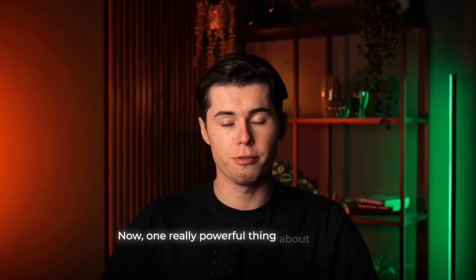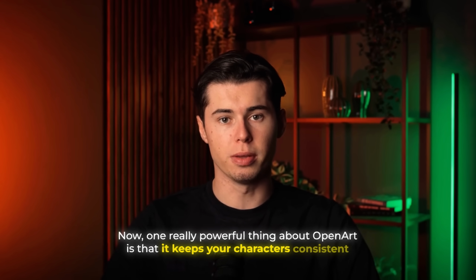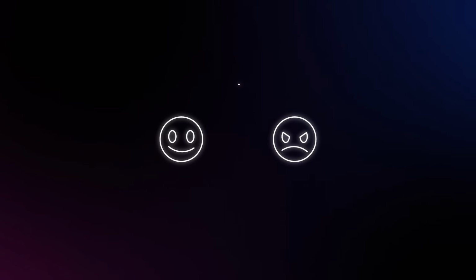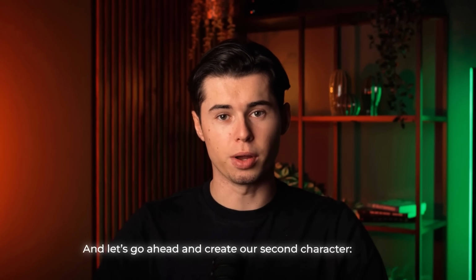Now, one really powerful thing about OpenArt is that it keeps your characters consistent. You can even generate 2 different characters and then put them into the same image together, which is something most other tools struggle with. So I'll let the squirrel finish generating in the background, and let's go ahead and create our second character, the fox.